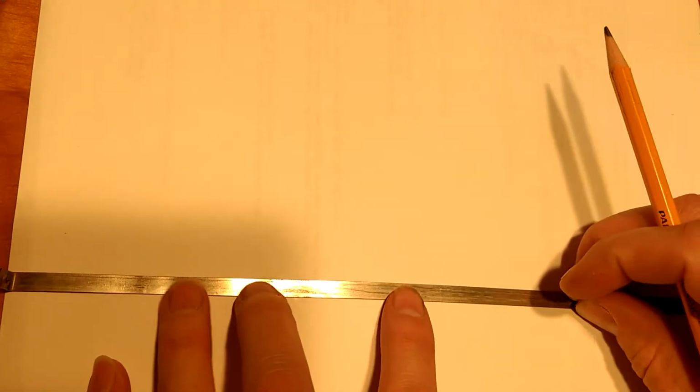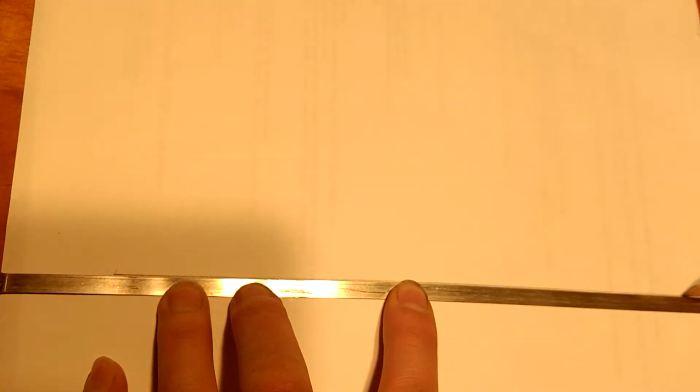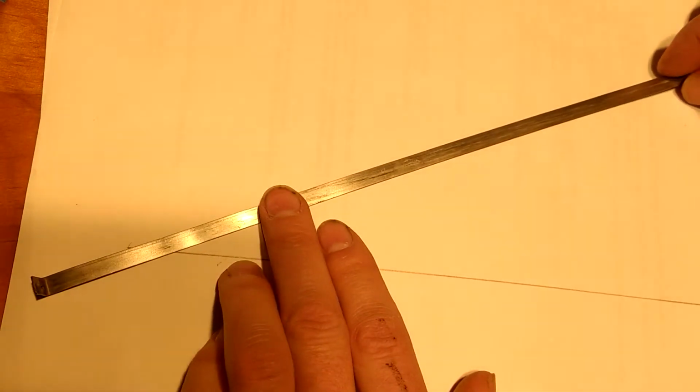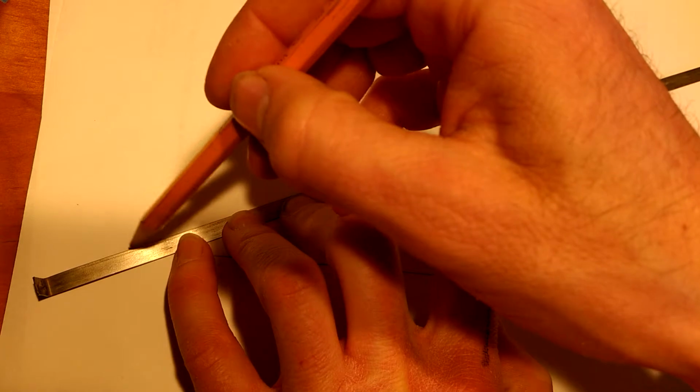Look at that, we can go all the way across here. Okay, that's a line. We have a slope.